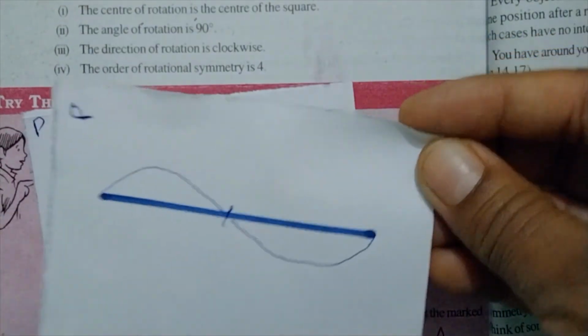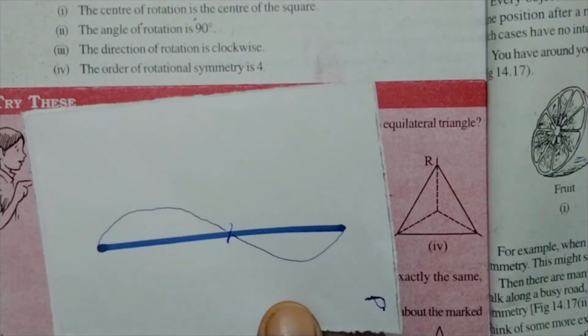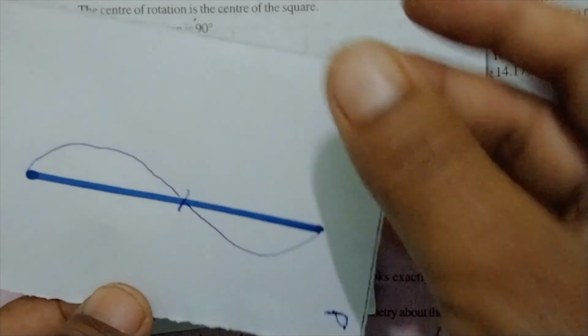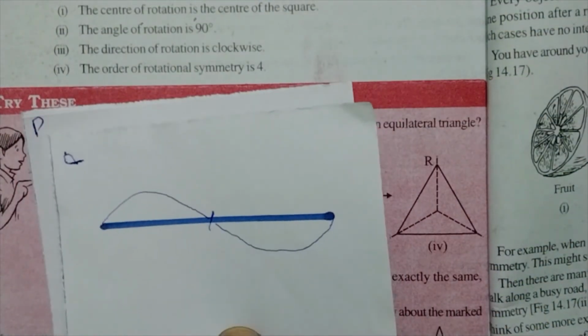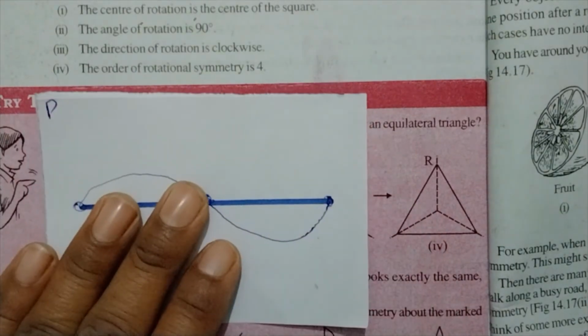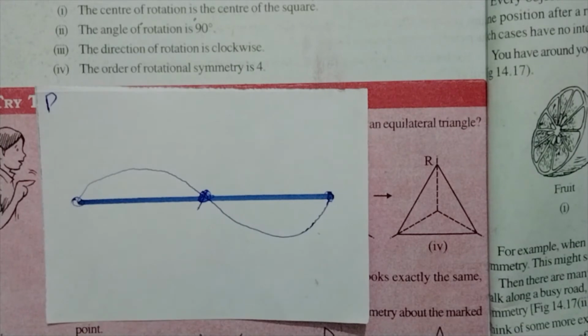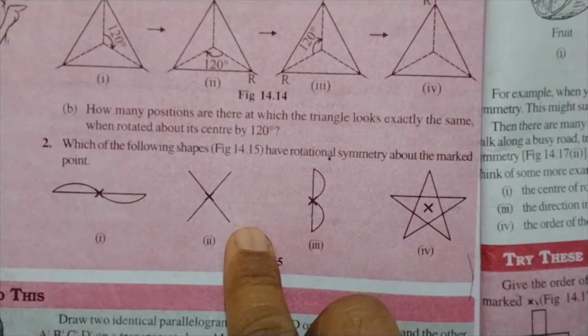Because when this P is here, first time we rotated this P up to here. Okay, this is one order. But again we rotate this second time, 2 times. Then P reaches at the same place. Okay, so this is why we say what is the order? Order of rotation is 2 in this diagram.